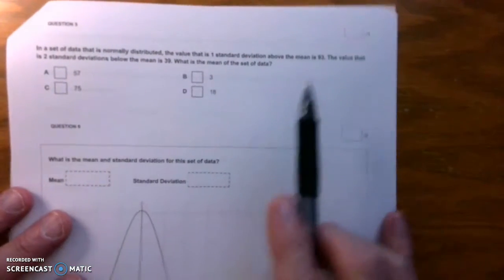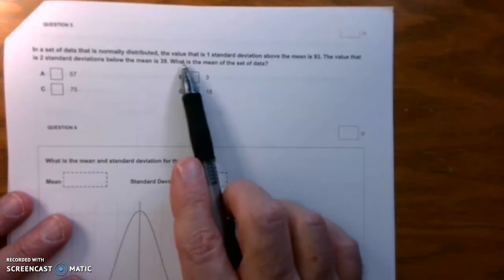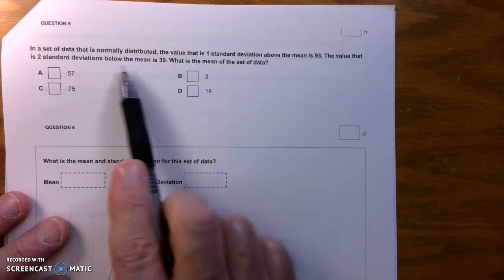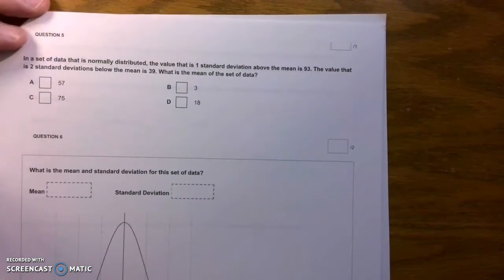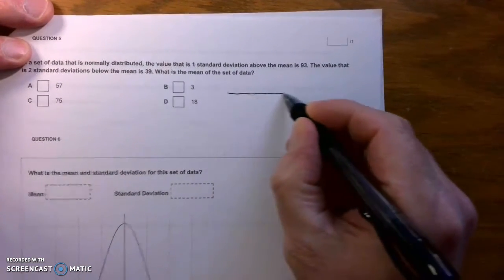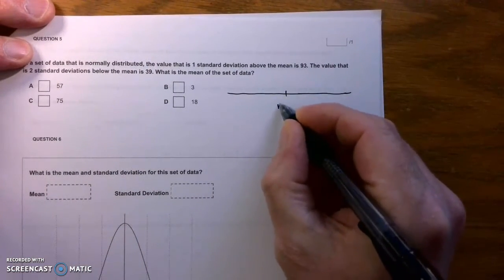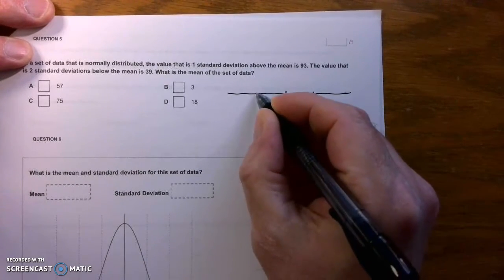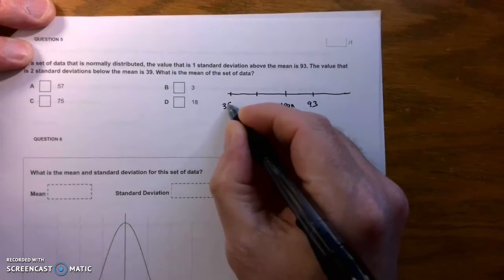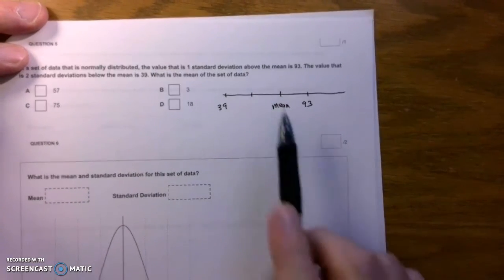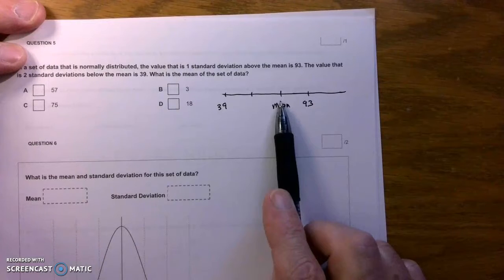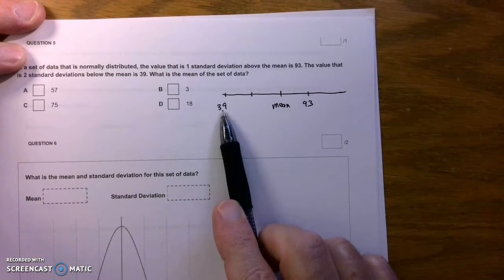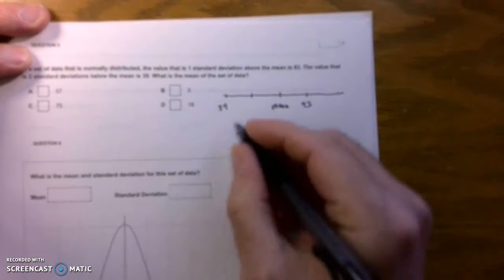Number 5, normally distributed set of data. Value that's 1 standard deviation above the mean is 93. Value that's 2 below is 39. Okay? So it looks like this. They want to know what the mean is. 1 standard deviation above is 93. Right? 2 below is 39. Just subtract.